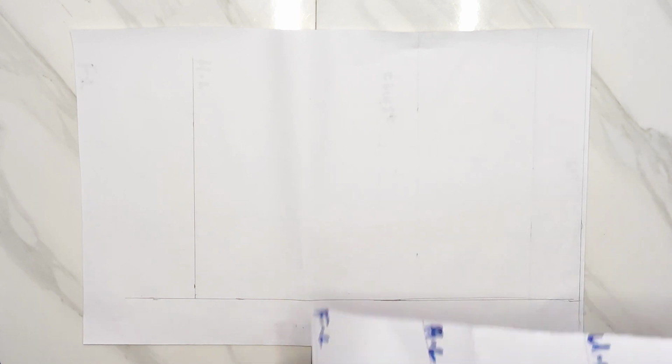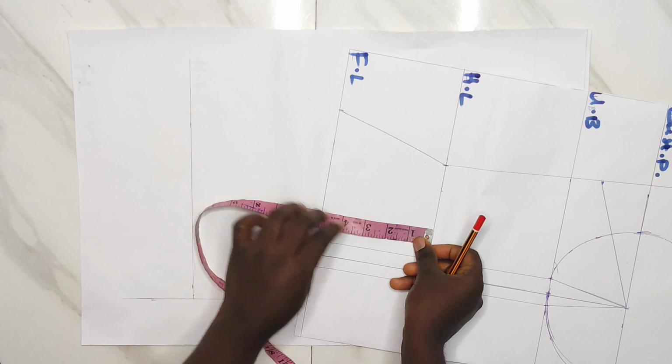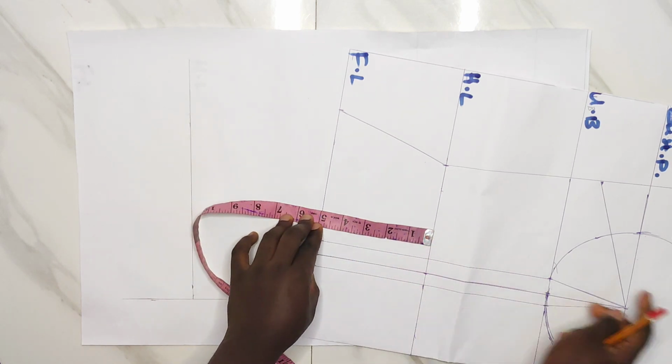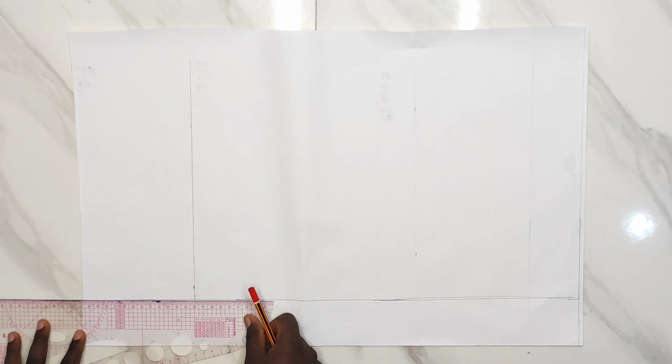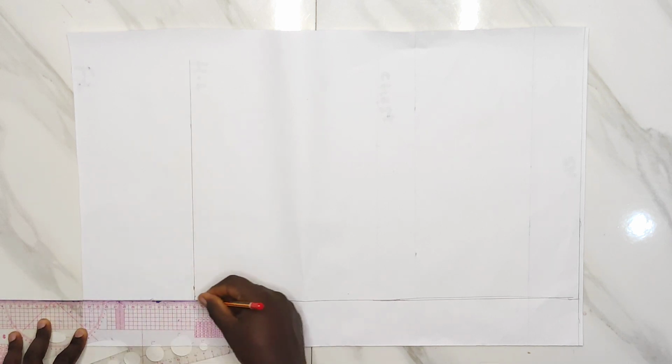So next I'll measure what I have on my front pattern as the difference between my half length to my full length, which is 5 inches. So I'll mark that 5 inches after the half length of the back, which is basically what I have left. So then I will take my zipper allowance straight to the end of the pattern.